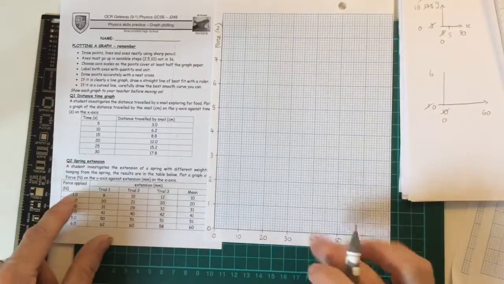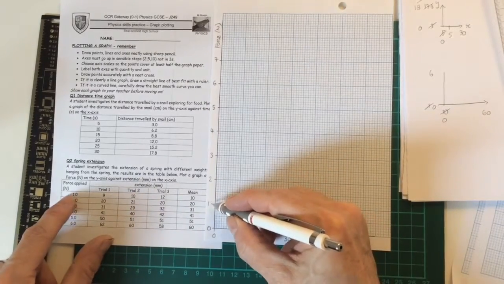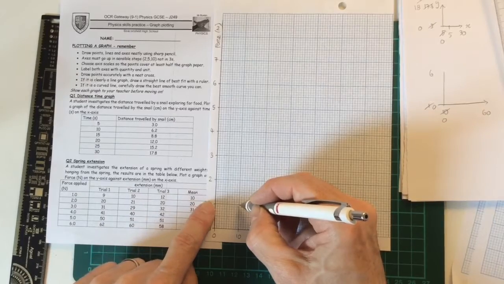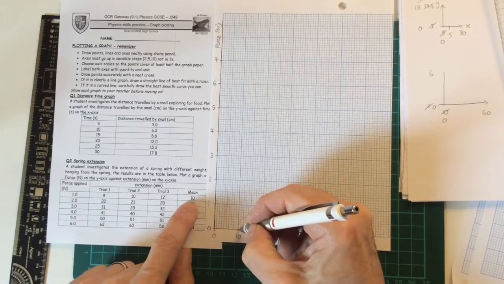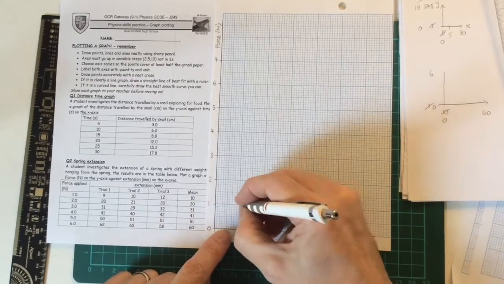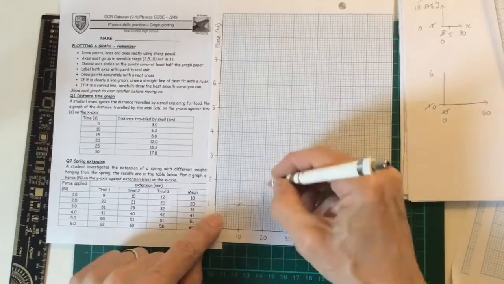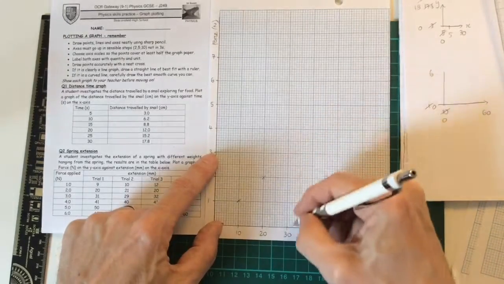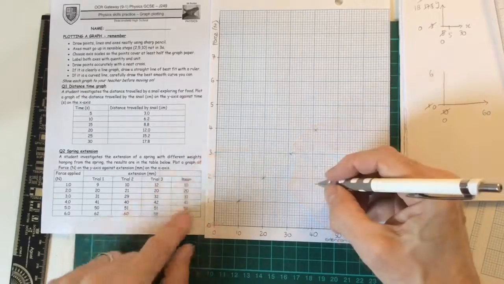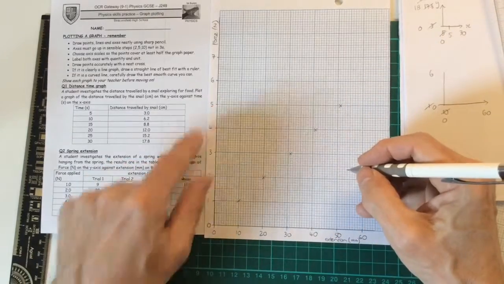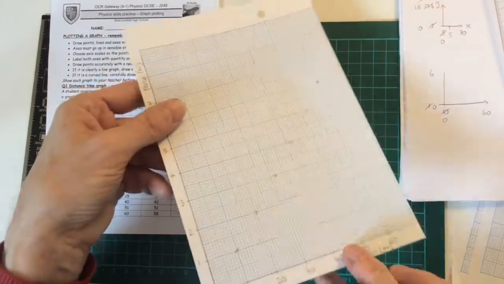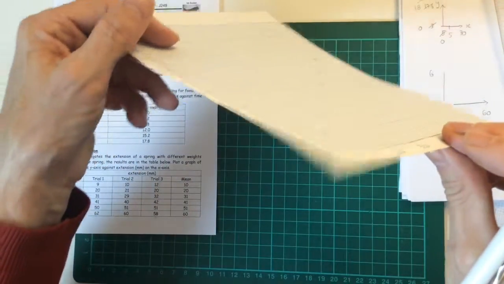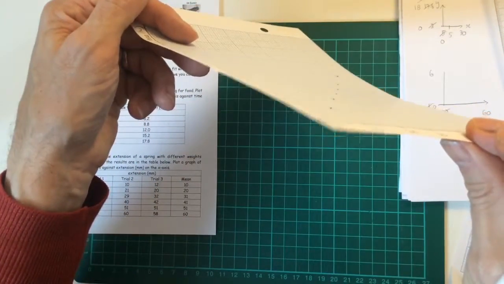We haven't got one at 0, but we've got 1 newton, okay, is 10 millimeters. Okay, so 1 newton, 10 millimeters. 2 newtons, 20 millimeters. 3 newtons is 31 millimeters. 5 is 51, and 6 is 60. Okay, and again, let's look along it. It's basically a straight line.